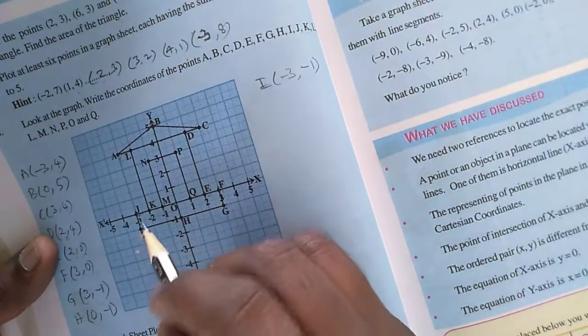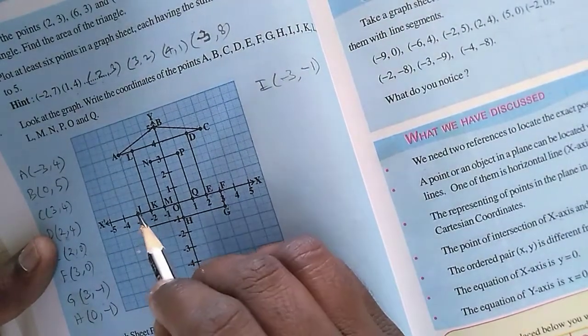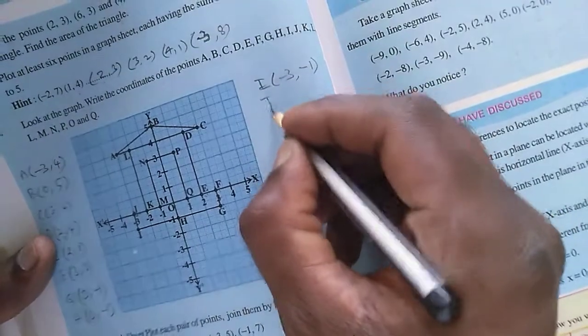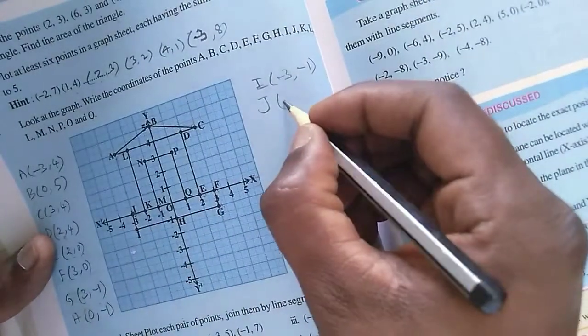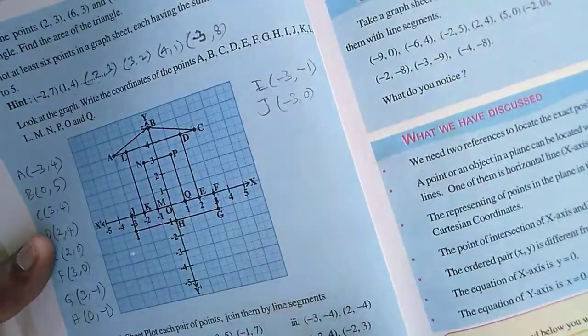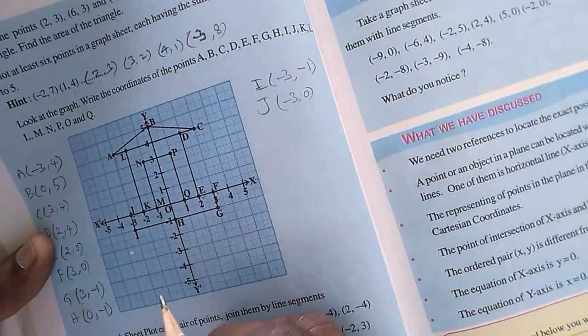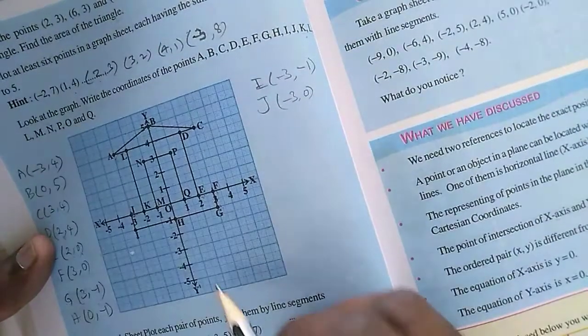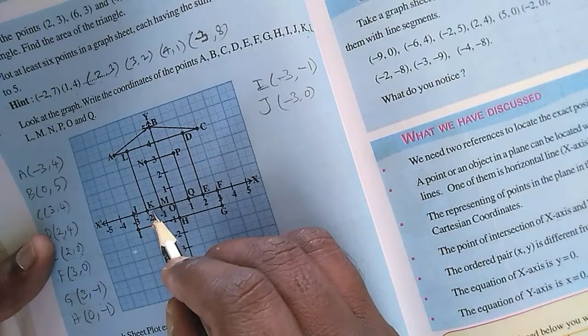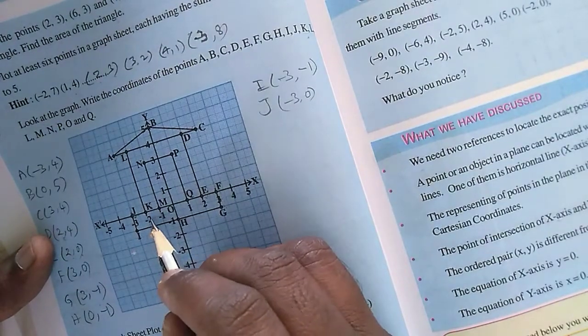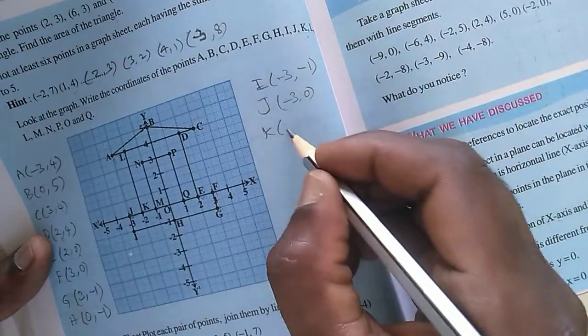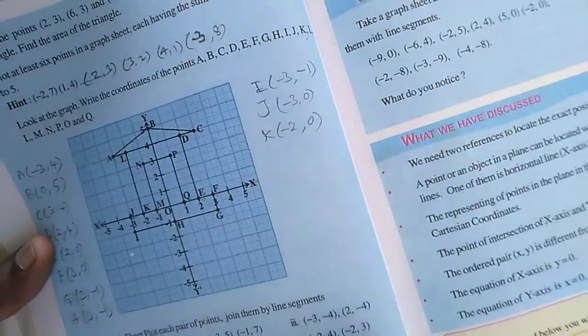Next J. J is lying on the x-axis, so y value will be 0, but x value is minus 3. So minus 3 comma 0. Next K. K is also lying on the x-axis, so y value will be 0, but x value is minus 2. So K is minus 2 comma 0.